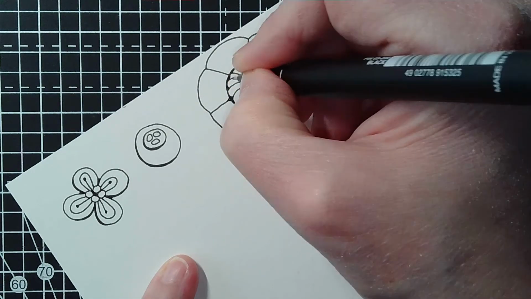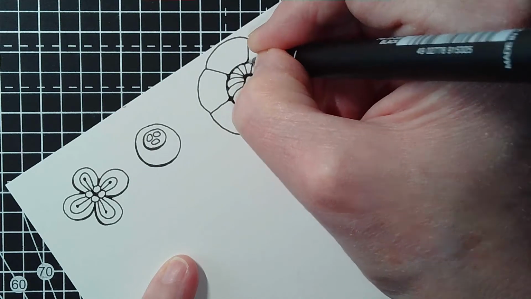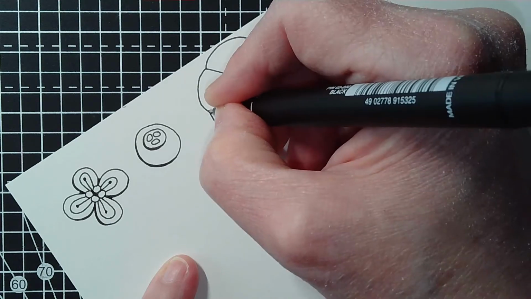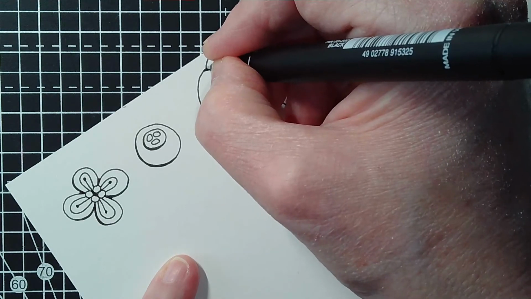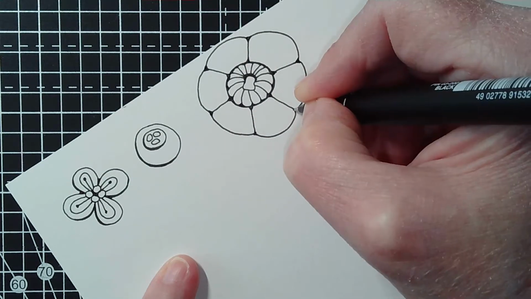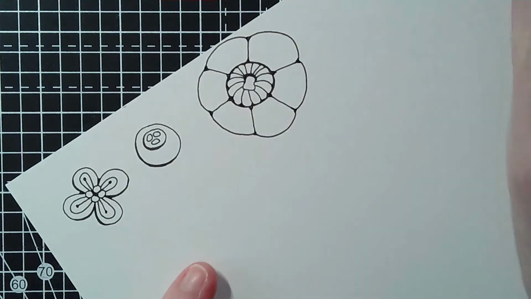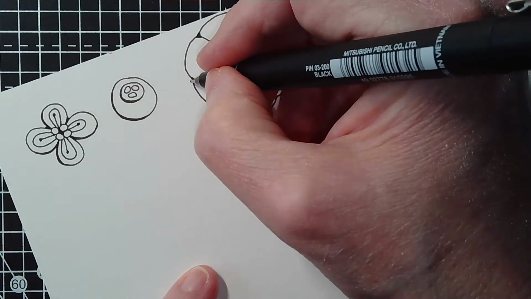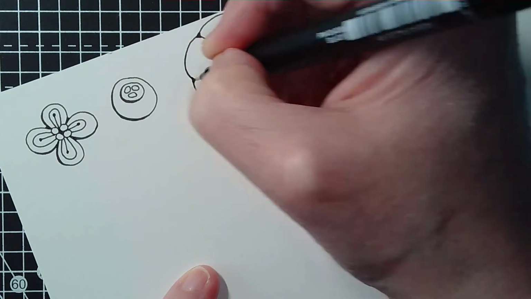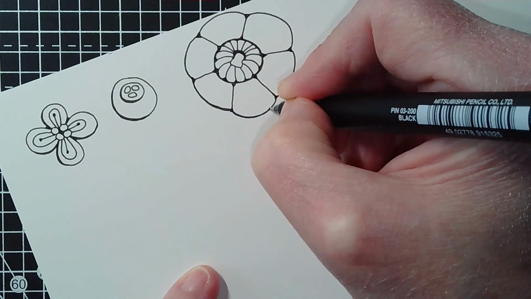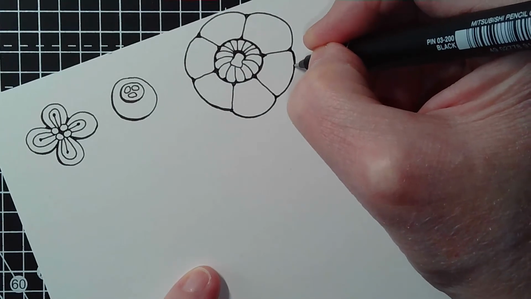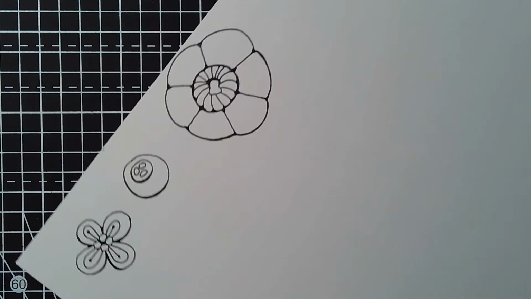And I will just thicken the ends of these lines here and round these a little bit as well. There's just something so nice about adding this kind of weight, or increasing the weight of the line is the correct way of saying it, I think.